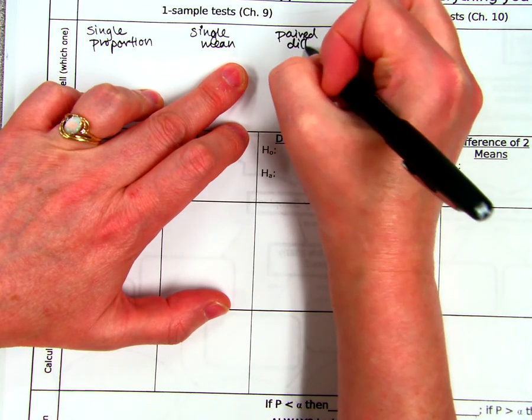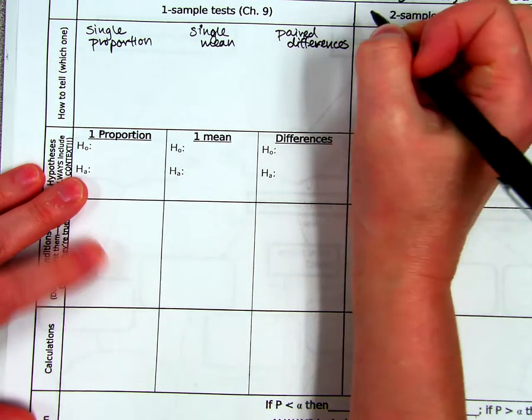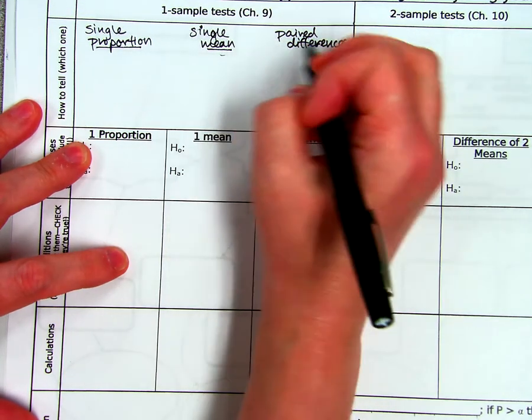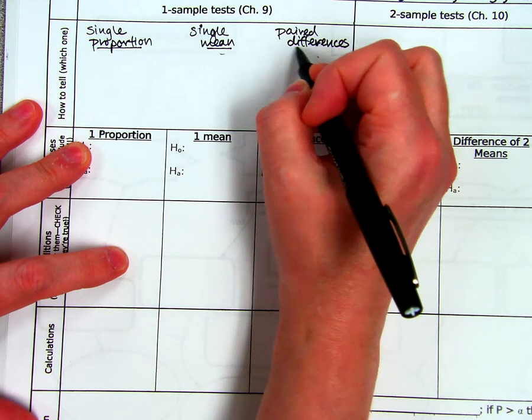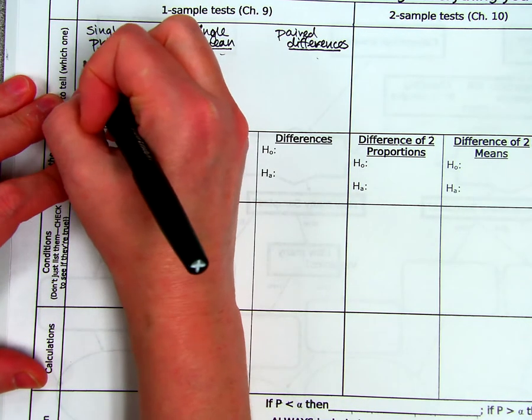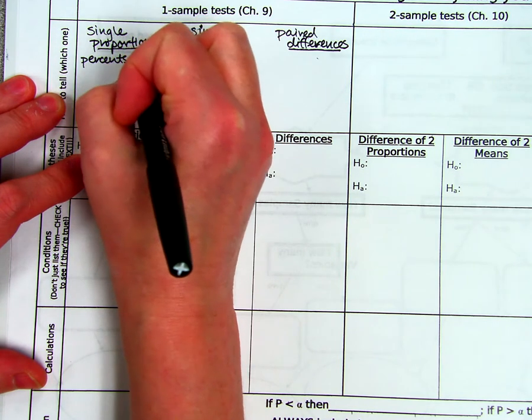So the first thing that's hard about the inference part of this is deciding which one to do when. We've got proportions versus means, and then sometimes means are as differences. How do you tell which one is which? Well, proportions would happen if you're dealing with percents or parts of a whole.